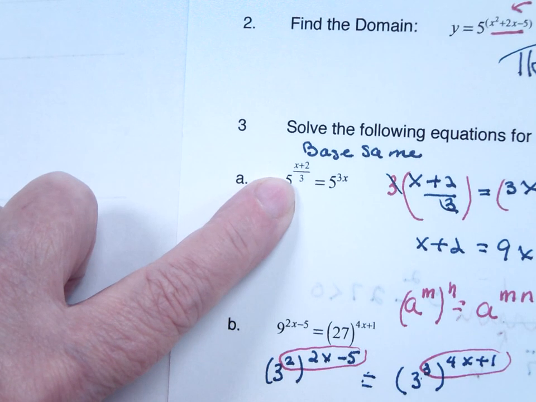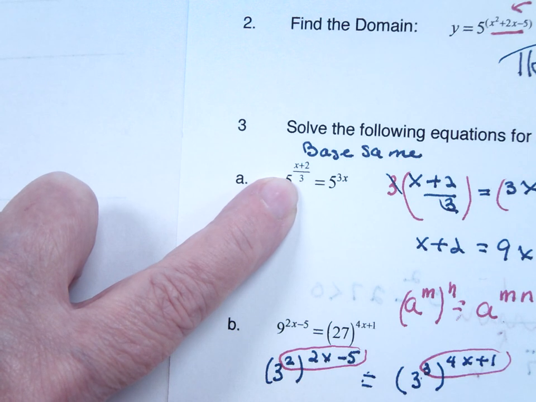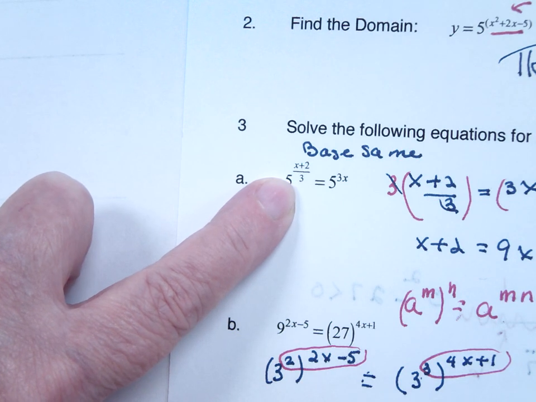And that's why this guy didn't have a problem, because I made sure there was no x down there in the denominator. If there was an x down there, I would have had to check my answer. But that's a little picky thing.